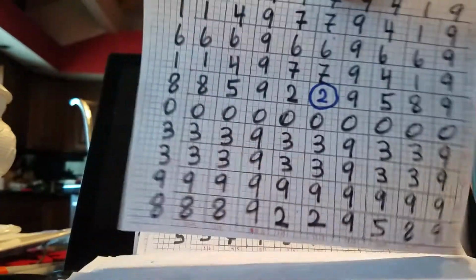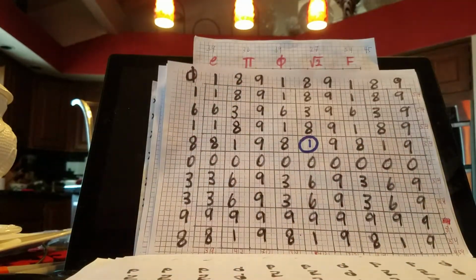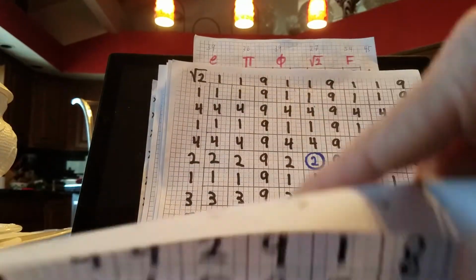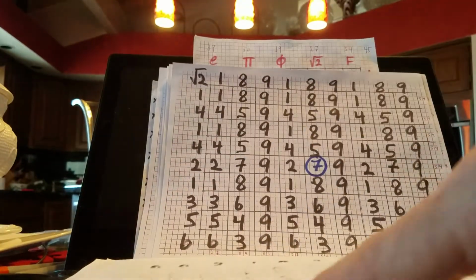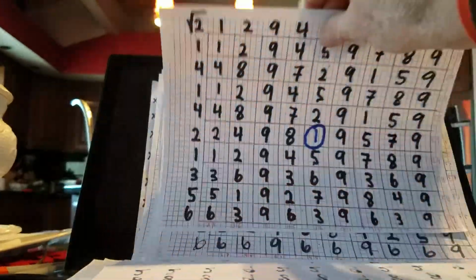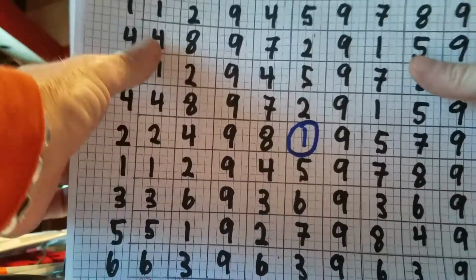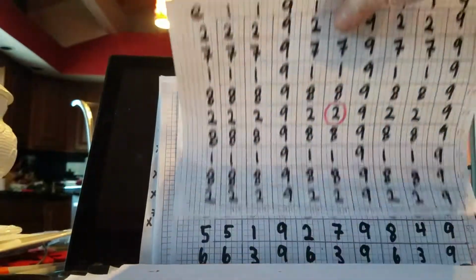I think you'll agree. And we get 7, 5, 1, 2, 4, 8, and that's 248751. That's how phi works. Now we'll look at the square root of 2. 4, 8, 7, 5, 1, 2. So that clearly demonstrates that the square root of 2 is also following the 248751 code in that position.